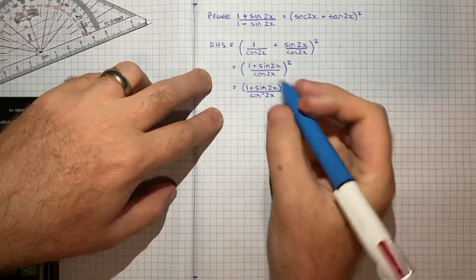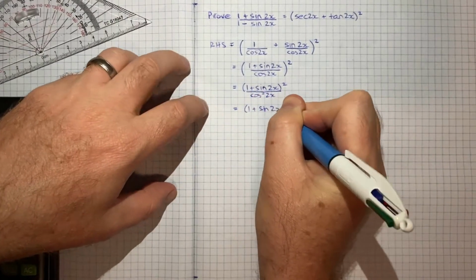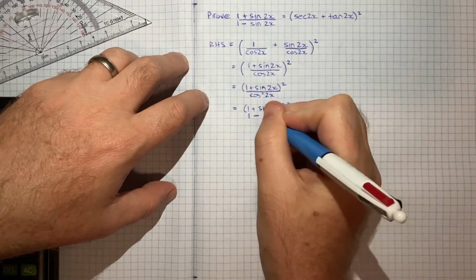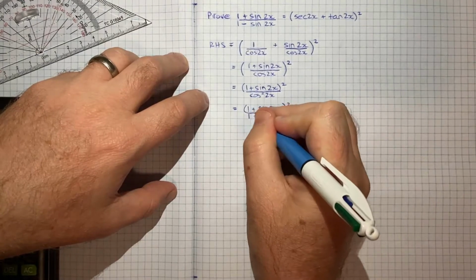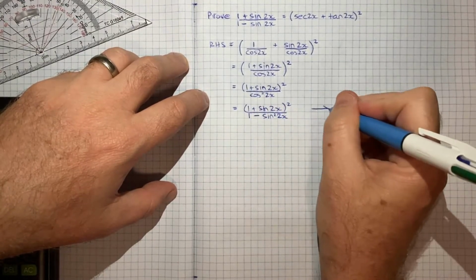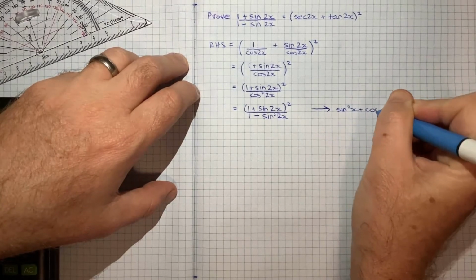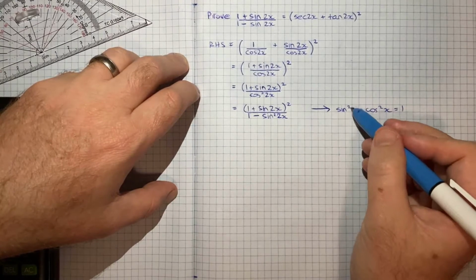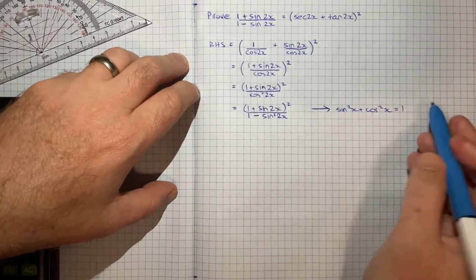And I can write that as (1 + sin 2x) all squared divided by (1 - sin squared 2x). The reason I can do that is because we know the common result, sin squared x + cos squared x = 1. Here we've just got 2x instead of x, but the result still holds.